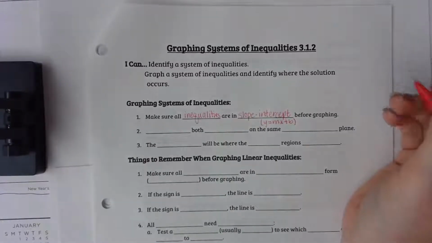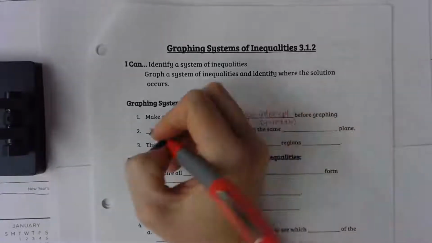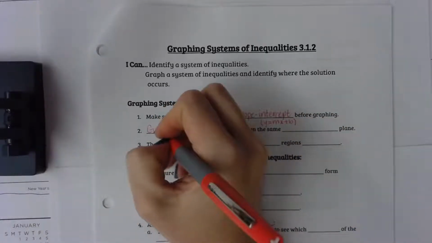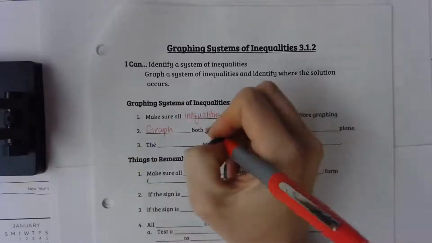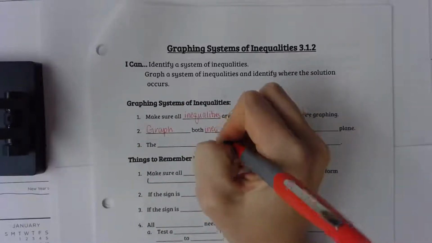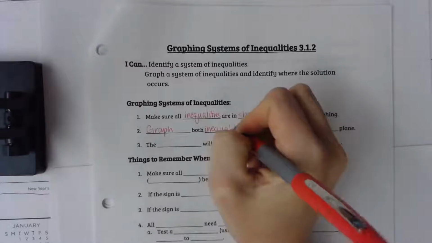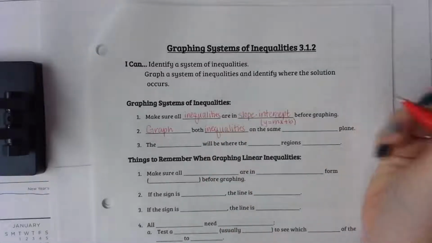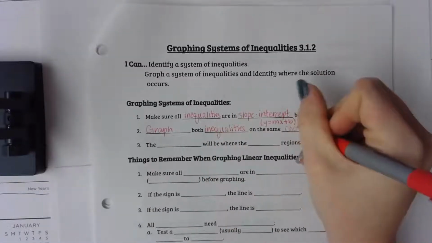And you are going to graph both inequalities on the same coordinate plane.